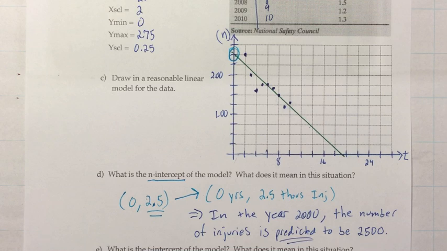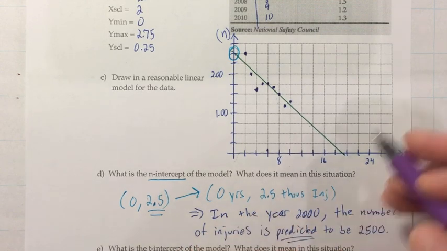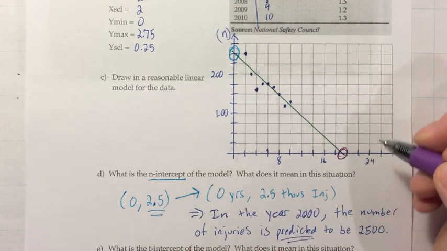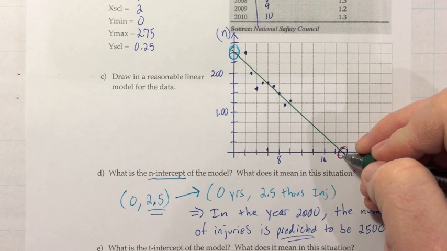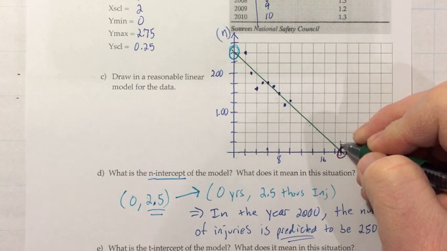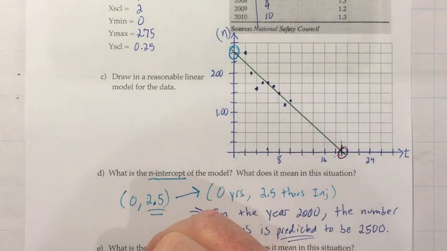All right, and then what is the t-intercept and what does that represent? So let's have a look at that. The t-axis is our horizontal one, so the t-intercept would be right here. And what is that ordered pair? So it kind of seems like it's hitting in the middle right there. This is 16, 18, and 20. So it looks like t is maybe about 19.